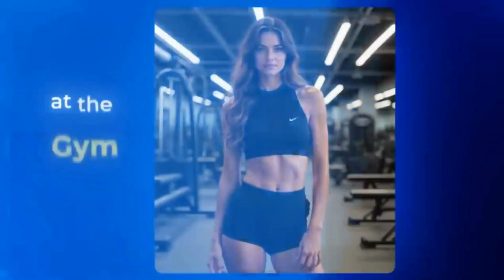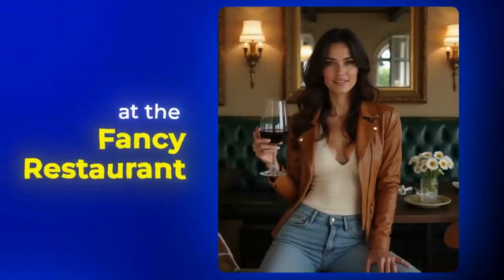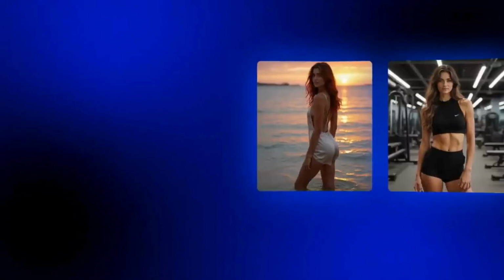Let me show you what I created using this exact method. Here's my virtual influencer, Sarah, in different settings, at the beach, at a gym, and at a fancy restaurant. As you can see, the face is perfectly consistent across all images, but the clothing and environment change completely.